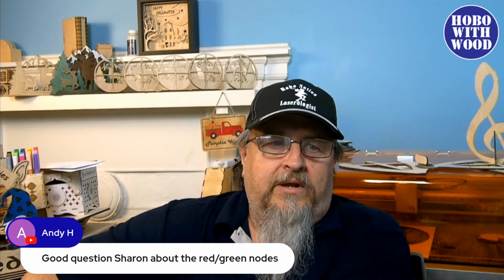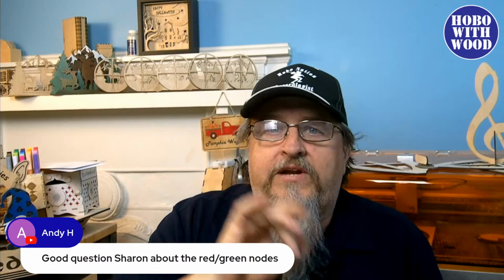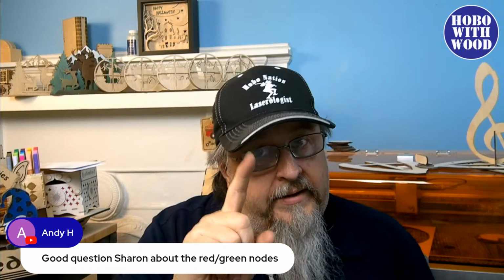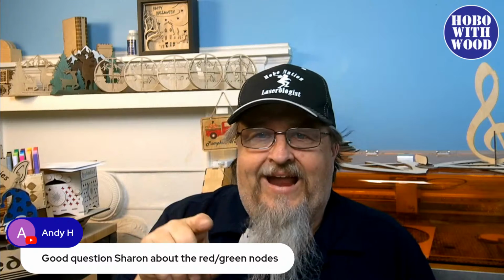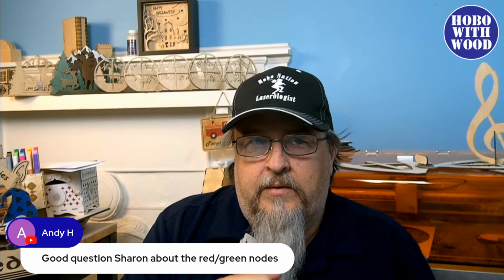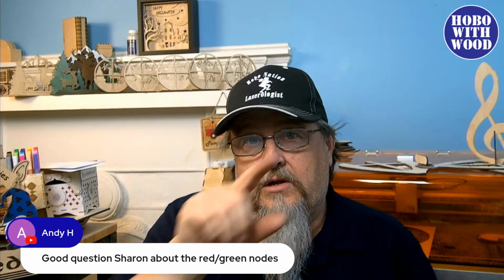All right, the difference between the red and green nodes, if that's what you're talking about, the green node is your origin node. It's my understanding. Every shape should have one green node, and that's the origin node, where that object originates from. If you ever have an object that shows two green nodes, then that's an open shape. If that's what you're referring to.